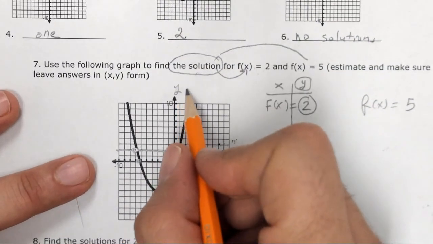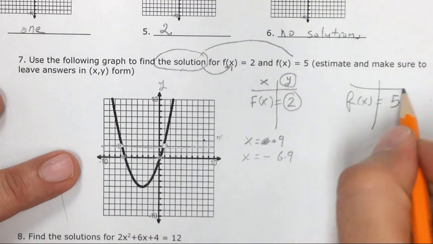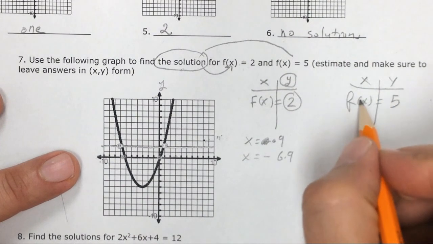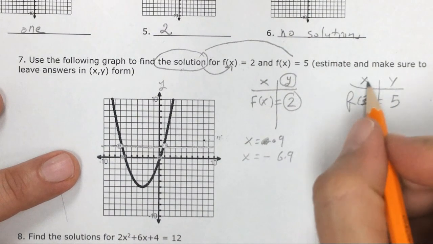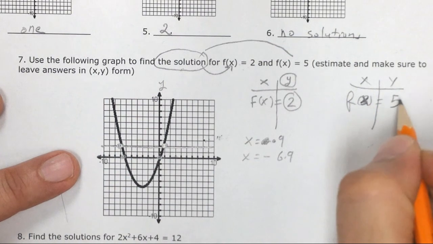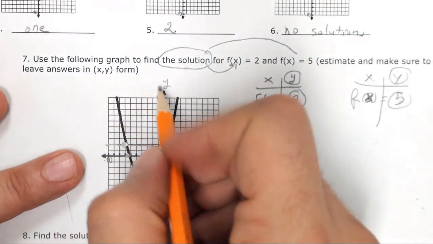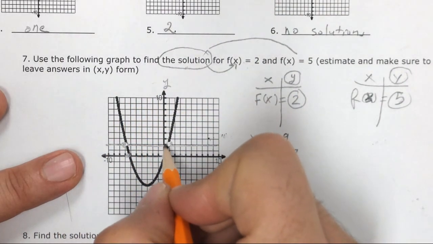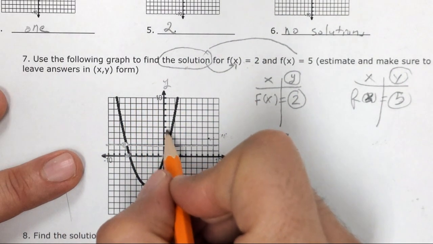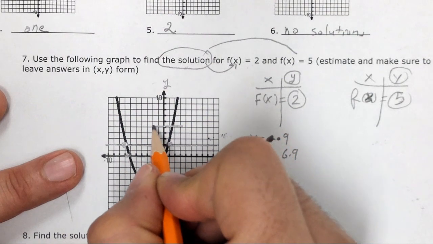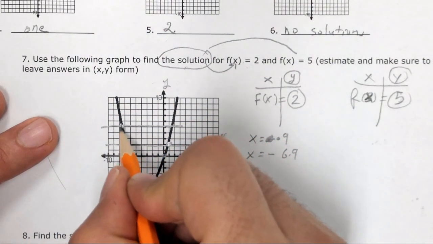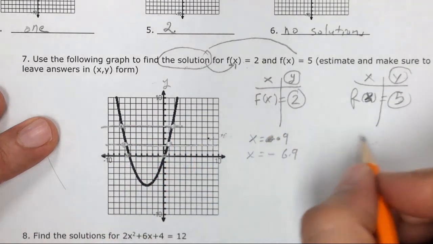So, here's the y. Again, just pop a little x and y table right there. If this was 3 right here, x is 3. But it's not. It's 5. And 5 is what? Under y. So we're looking for y is 5. I go to y, I locate 5, and I draw a line. This is the solution for that one. This is the solution for that one.